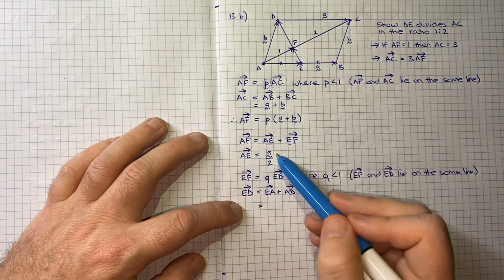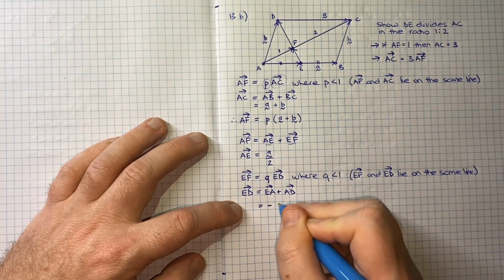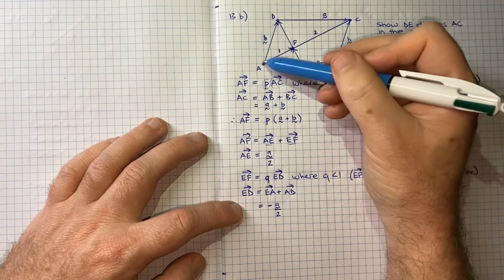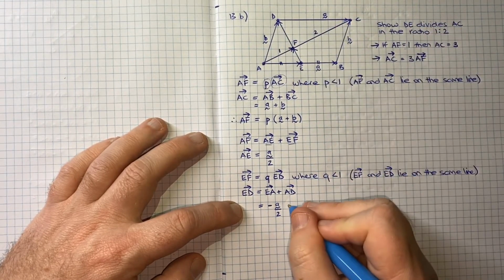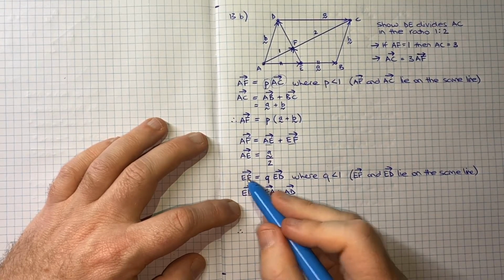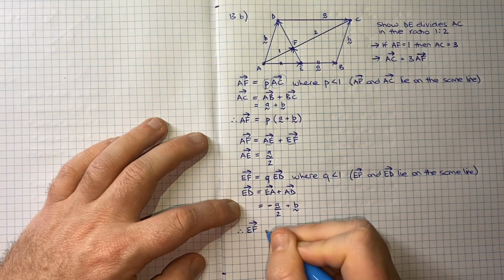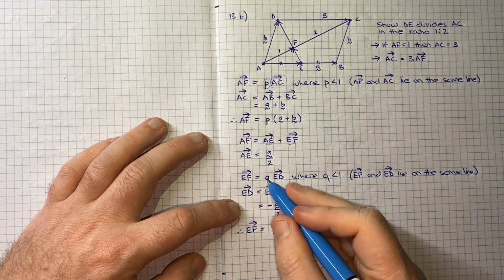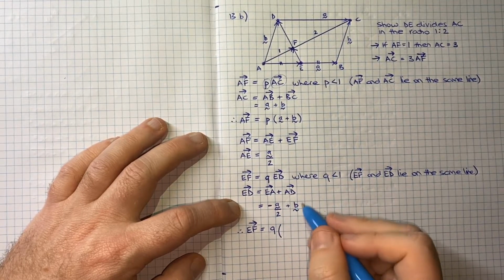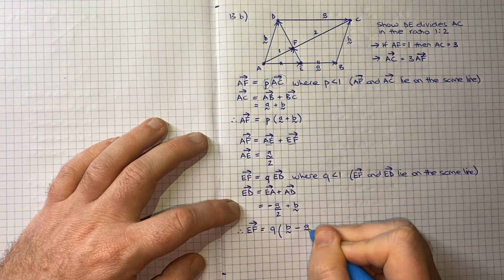A to E we already worked out was A vector on 2, so E to A is just negative A vector on 2, same vector, opposite direction. And then AD we're already given the definition as B vector. So therefore we can say that EF vector is equal to Q times, and maybe I'll write the positive one first, B vector minus A vector on 2.